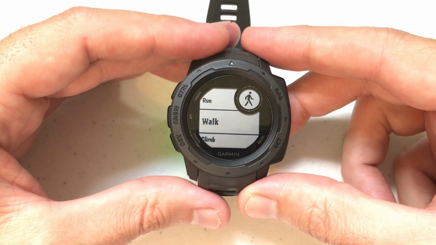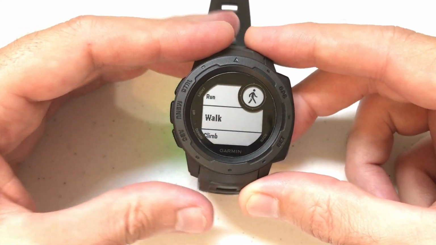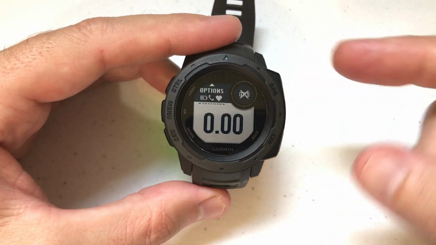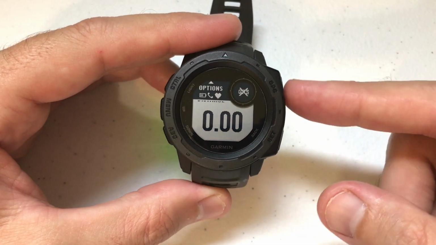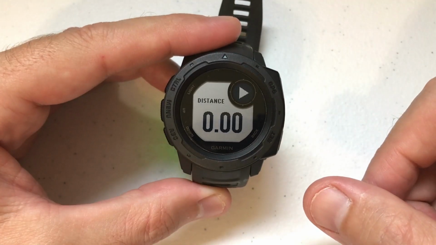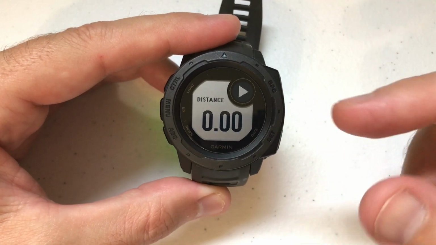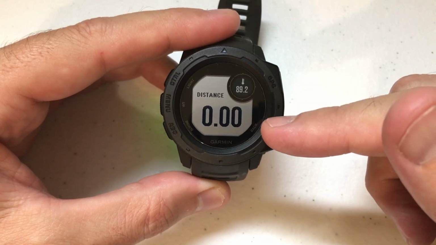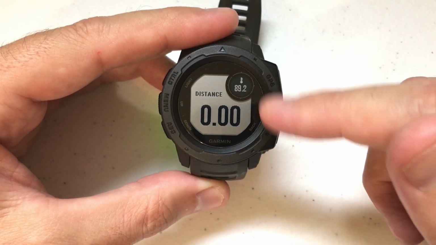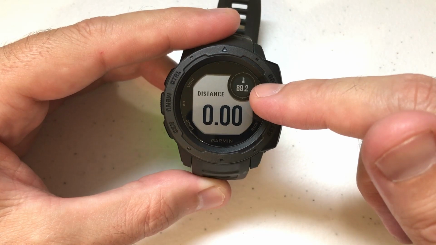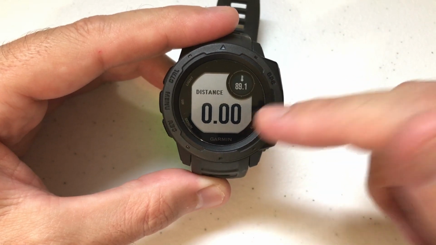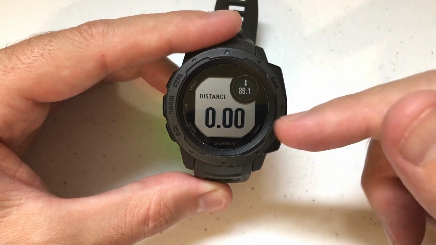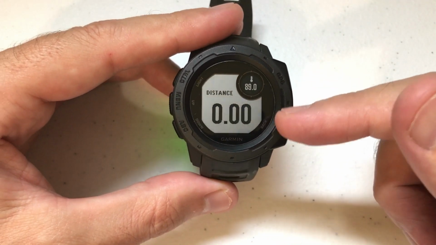I've done some videos on how to add and remove activities from this list, but let's just say I'm going for a walk. I select that, and then when this comes up, if you're ready to just go walking, you just press GPS, and now you've started your walk. You'll notice that currently I'm showing two what's called data screens, data fields. I'm showing the current temperature and I'm showing the distance. You'll notice my distance isn't moving because I'm sitting here. I'm not actually moving. But those are what's called data fields.